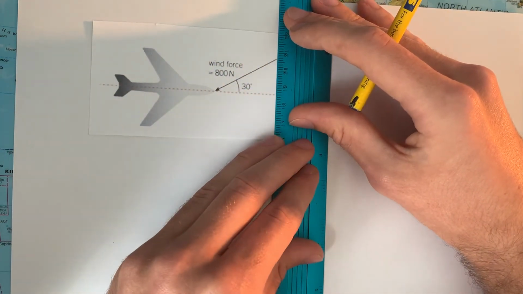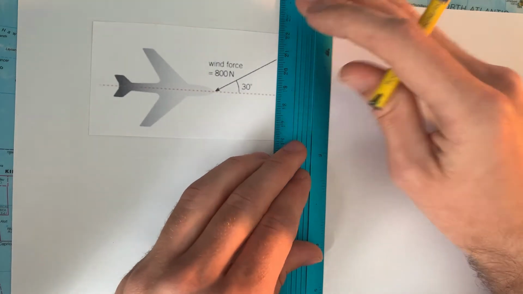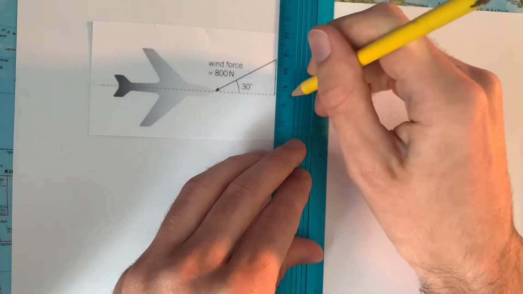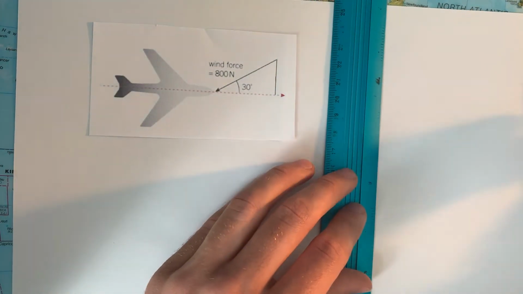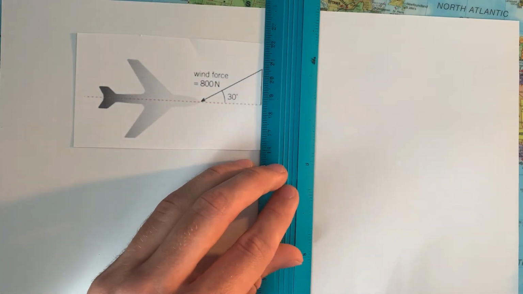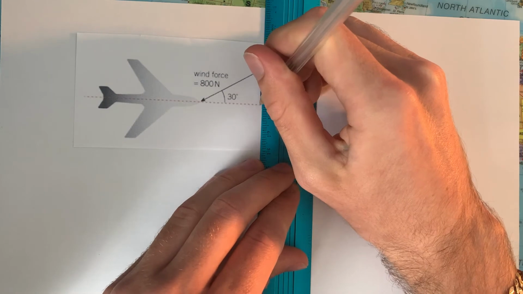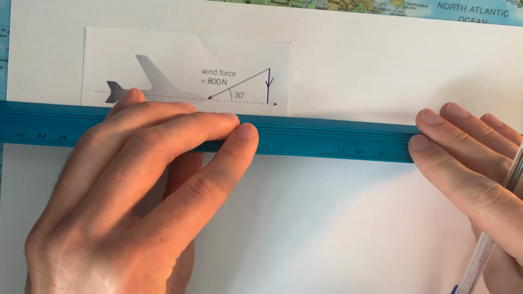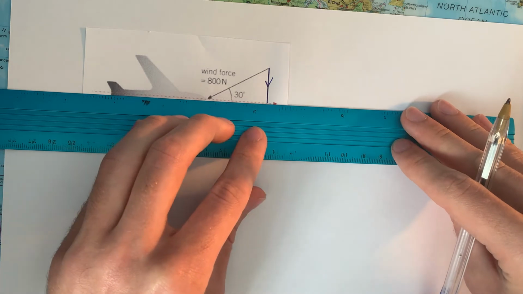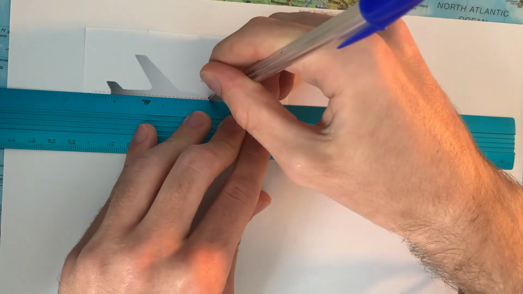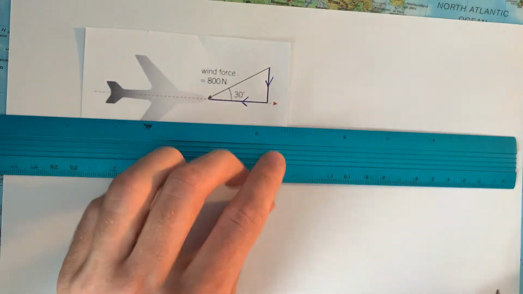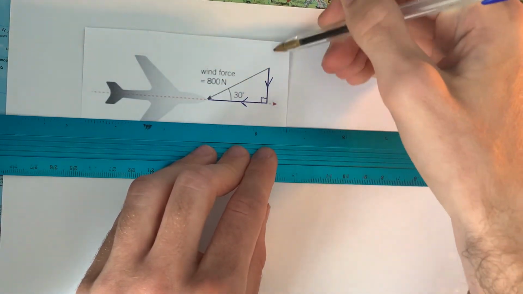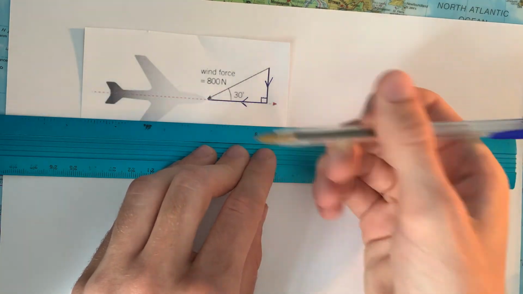So I'm going to line up my ruler so that it's perpendicular to the direction of motion, to that red arrow. And I'm just going to draw a line that matches up with the end of the force and that line that shows the direction of motion. Okay, and that is my component of the wind that acts perpendicular to the direction of travel. So I can label that on with an arrow to show its direction. Now the other component is the one that acts parallel to the direction of motion, in other words, against the direction of motion, and it's this force here, in that direction. So there I've split up the wind into two perpendicular components, one that acts perpendicular to the plane's motion and one that acts parallel to the plane's motion.